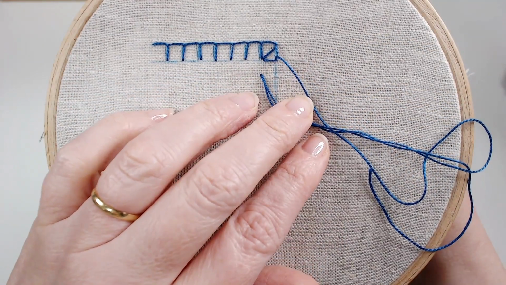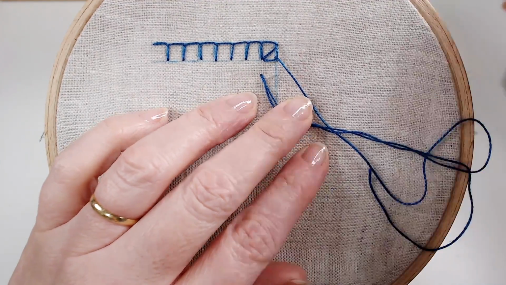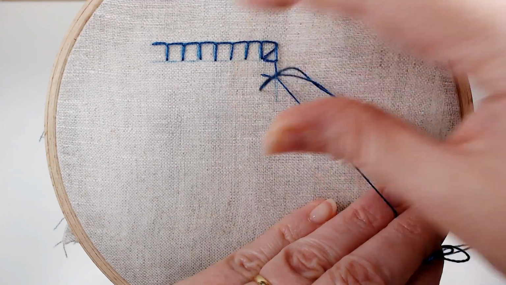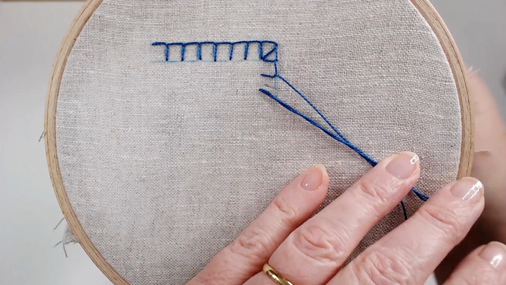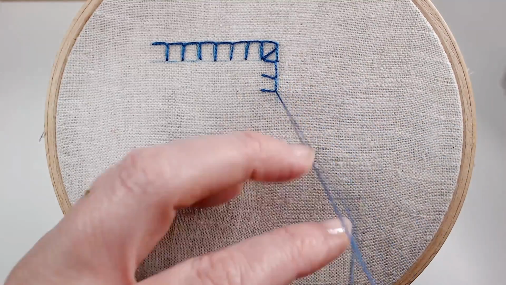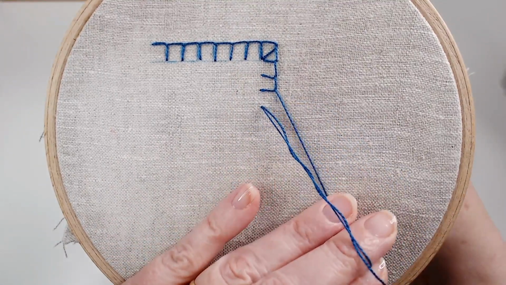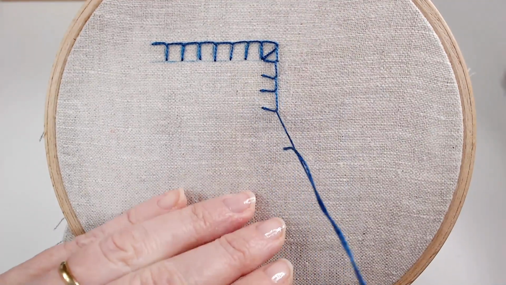Normally I would turn my work, but we can carry on stitching down our new side like nothing happened. Like that.